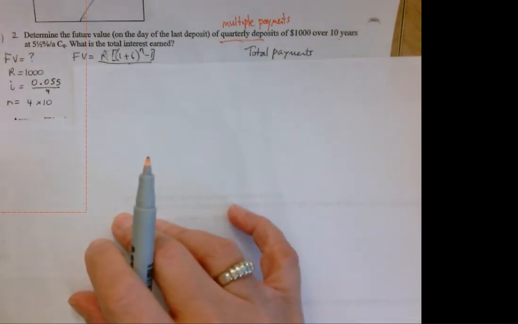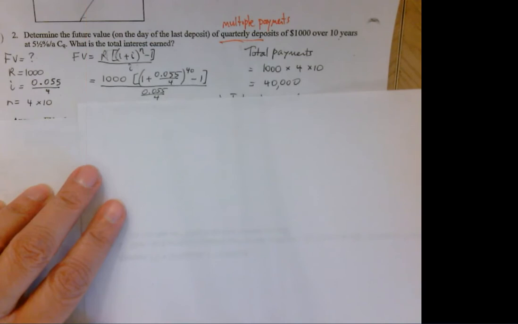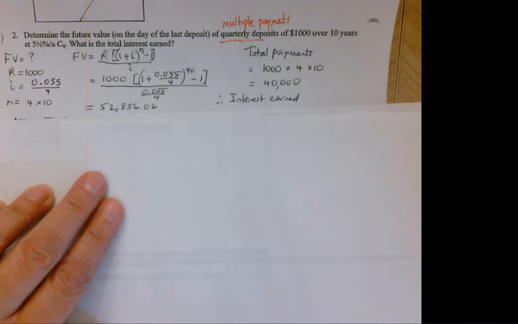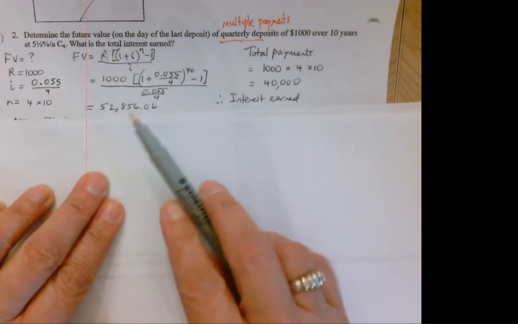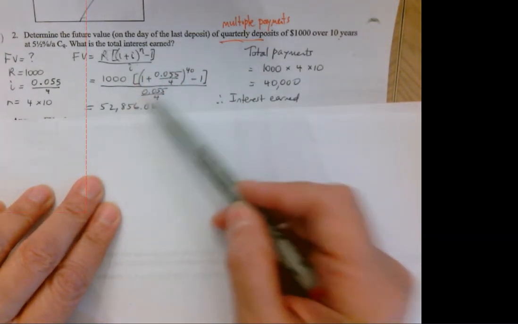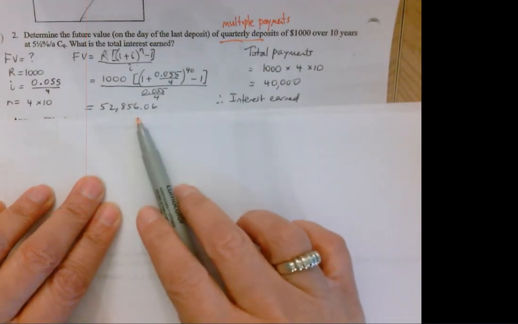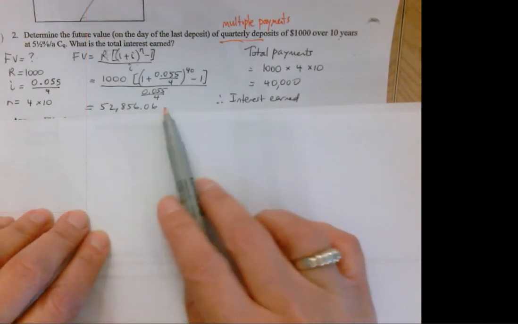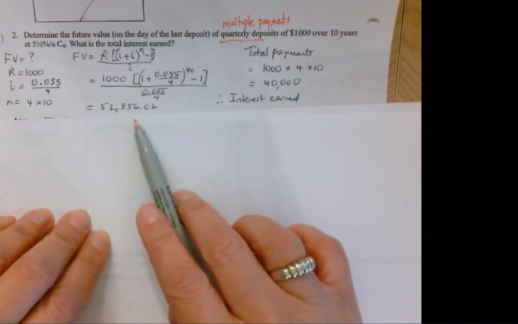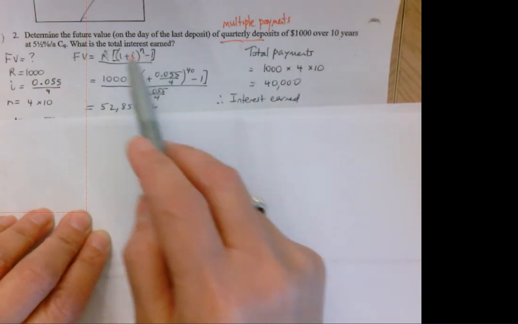So it's future value, R, which is the amount of the regular payment, so how much you pay each time, your I, and your N. And once you put them all into the formula, you get this number, 5285606. So just like in the previous video, I'd like you to stop and try to put this number into your calculator and just make sure you get the same thing as me, because every calculator is different and we have to be careful with brackets. Okay, so that's going to be the future value of all of these investments, all of these payments.